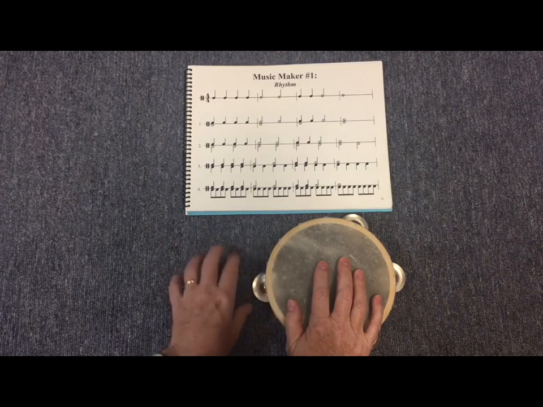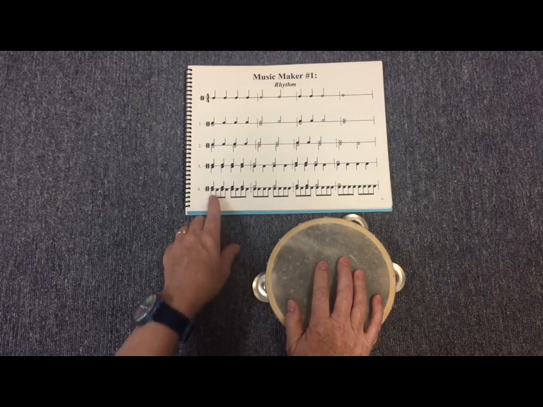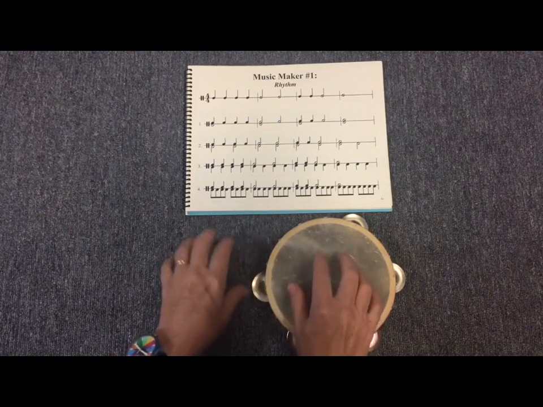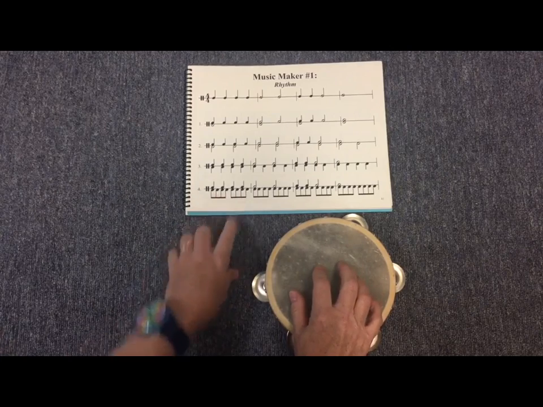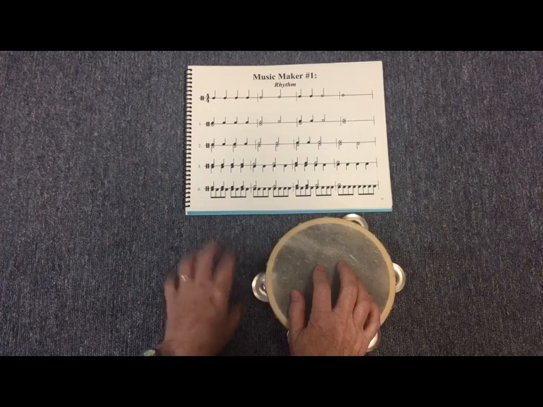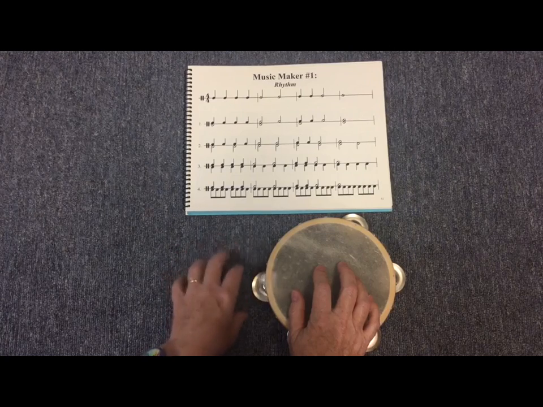Ta, ta, ta, ta, ta, ta, ta, ta. Now you might also think of this one as both left, and see where your left hand plays by itself. So let's tap a few 8th notes. Ta, ta, ta, ta, ta, ta, ta, ta.